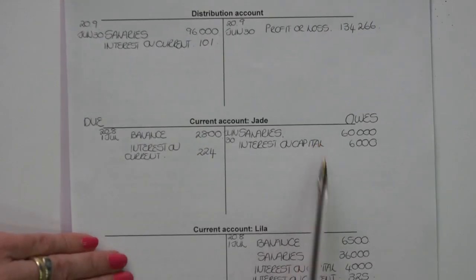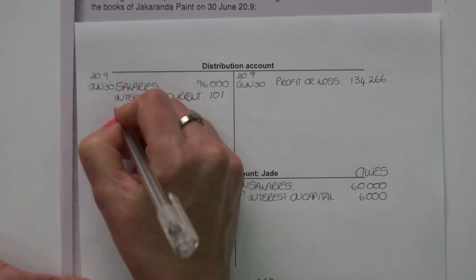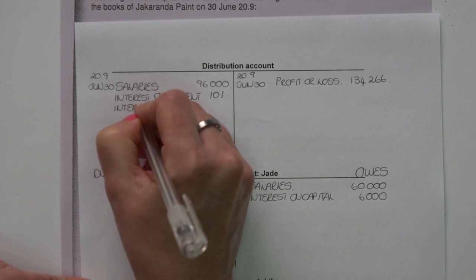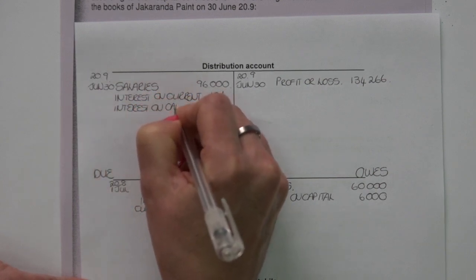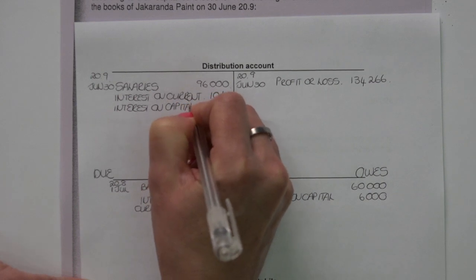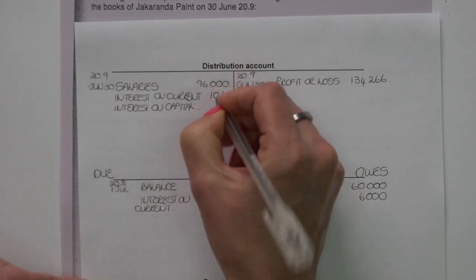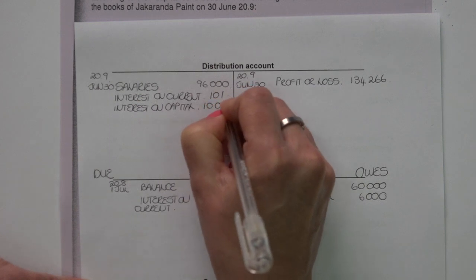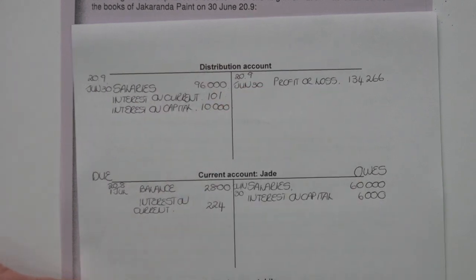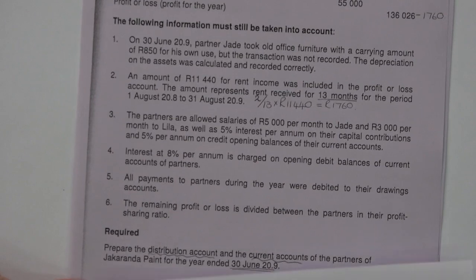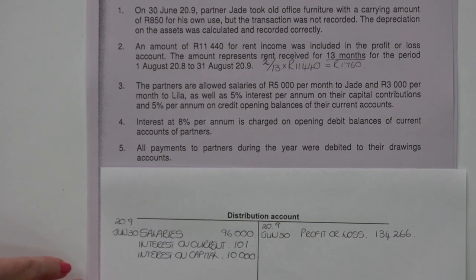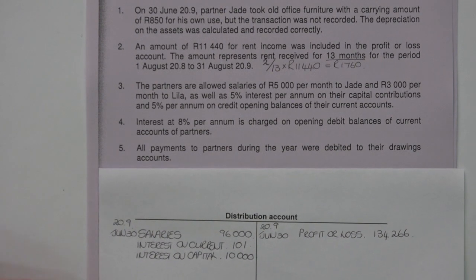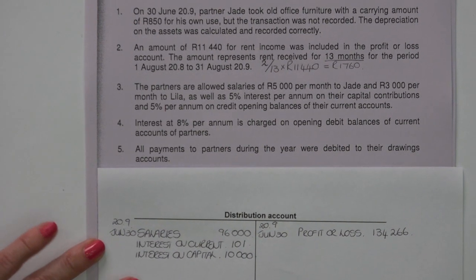And the interest on capital accounts would also have been closed off to the distribution account. Then they mention in additional information number 5, all payments due to partners during the year were debited to their drawings accounts.